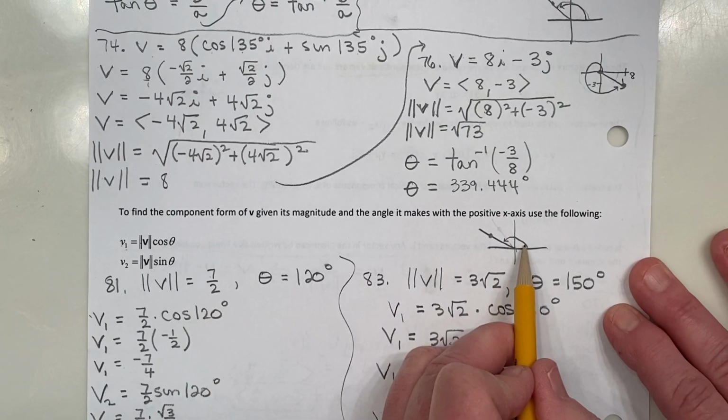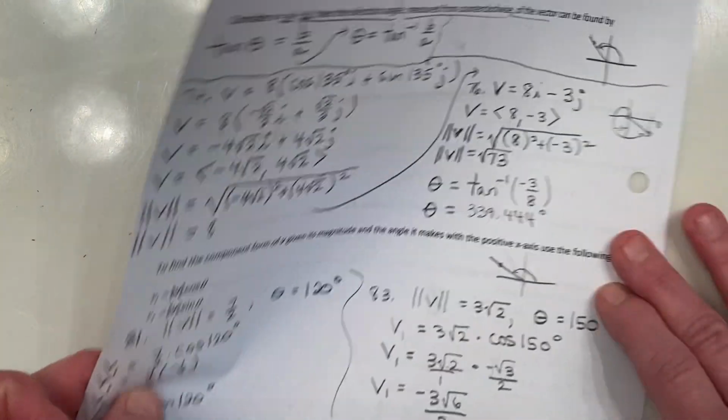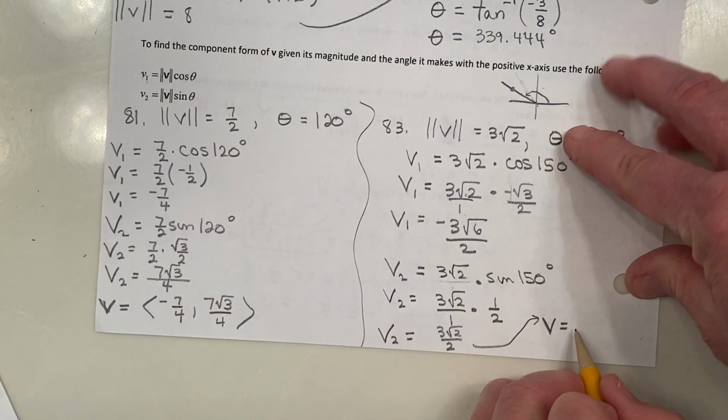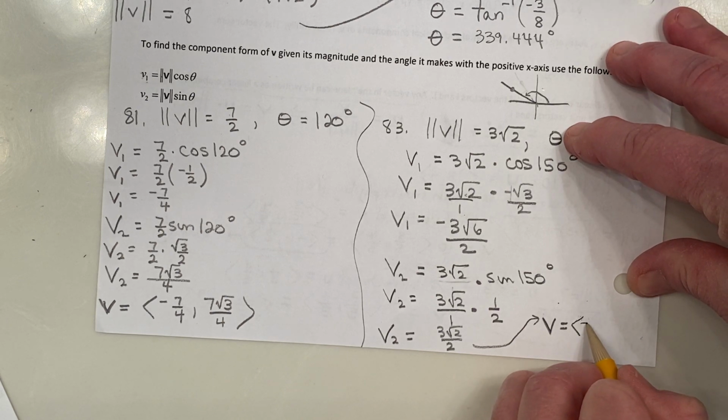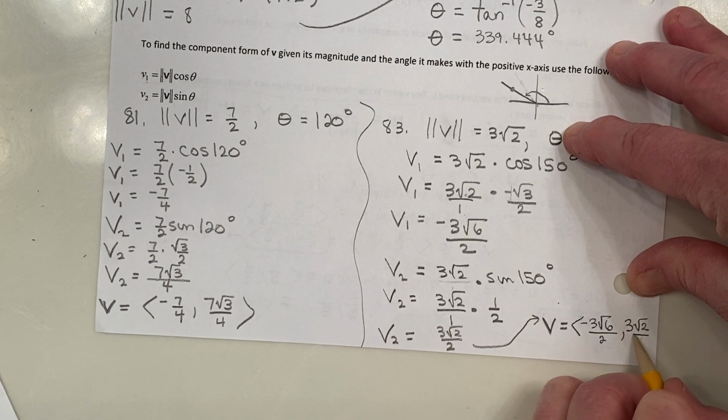All right, and because I'm at 150 degrees, I know I should have a negative v sub 1 and a positive v sub 2, and it does match up. So they're ugly, but they are correct. And then 3 square root of 2 over 2.